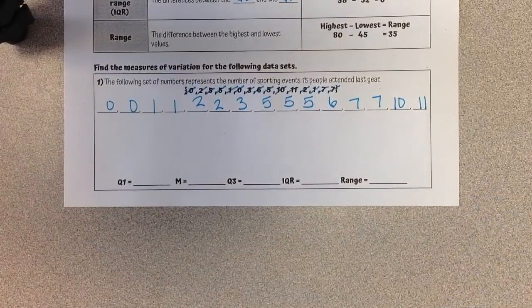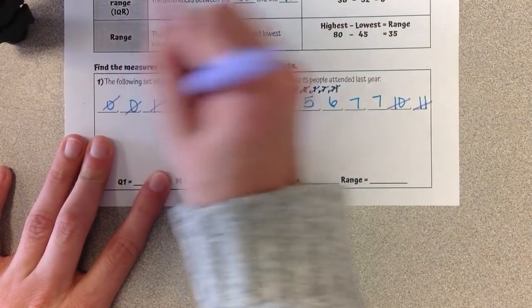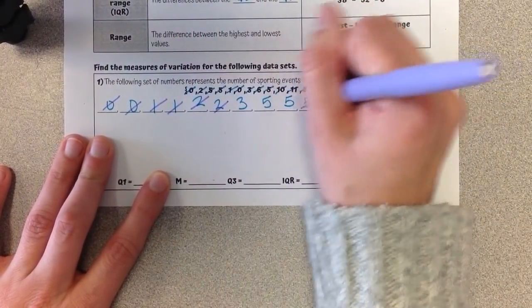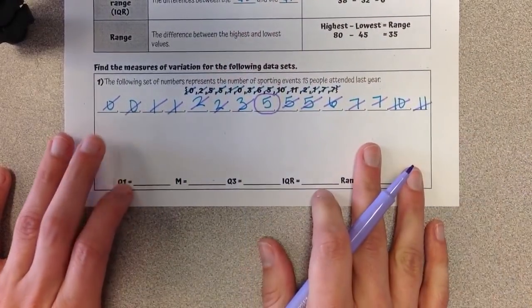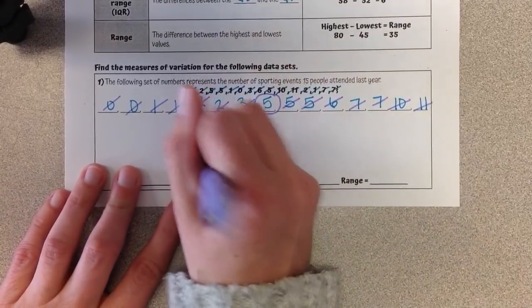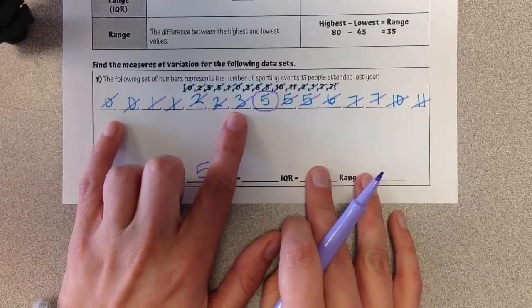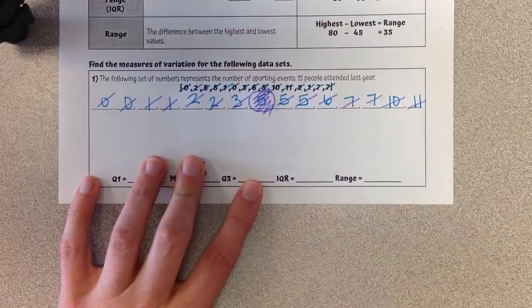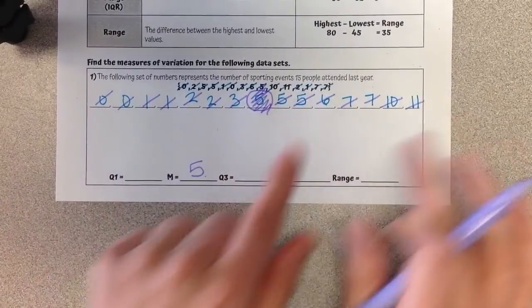Now that it's in order, the first thing we're going to do is find the median value. So I'm going to cross off lowest, highest, lowest, highest, lowest, highest, and keep doing that till we get to 1 or 2 values in the middle. In this instance, we have 1 number in the middle, so our median value is 5. Now we need to find the median of the lower half. When we have 1 number in the middle, we actually cross that off and don't include that when we're finding the bottom half, so that we have the same number of values on the bottom and the top.